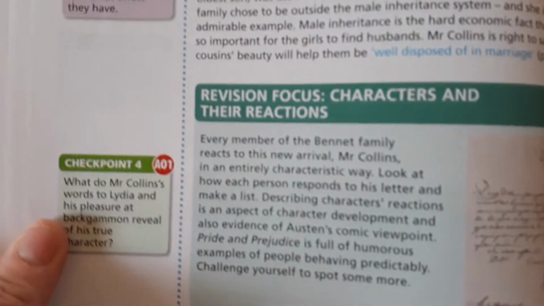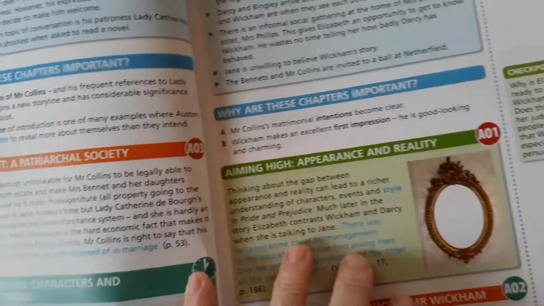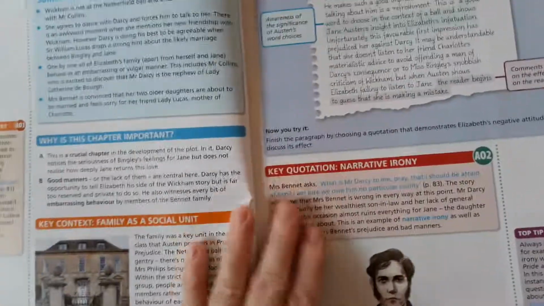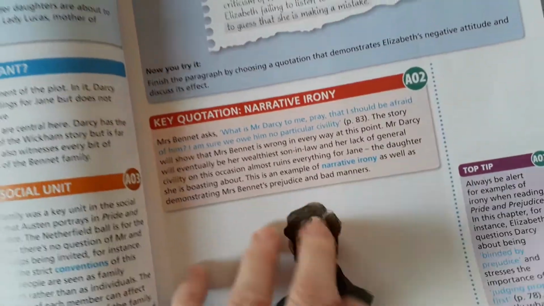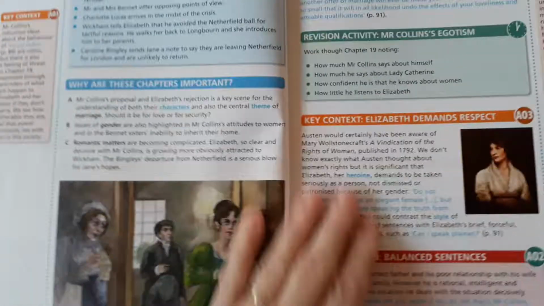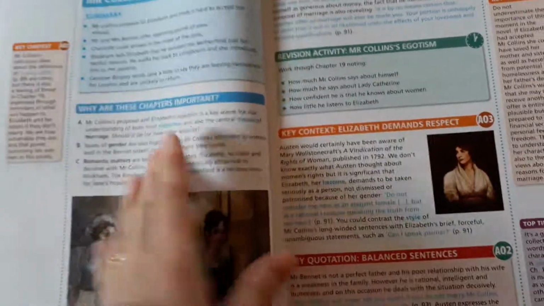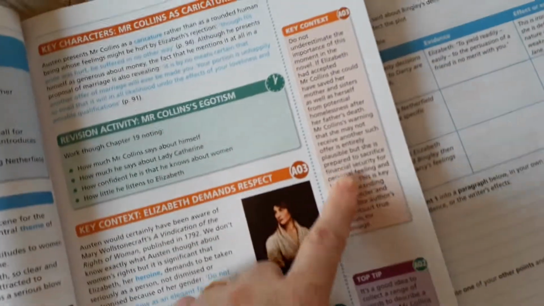You get this revision focus, characters and their reactions and other things. They still get things like why is this chapter important on each of them, I think. And then you're supposed to ask them why, and hopefully they tell you something back in the way of these answers. And then we get another set, with key quotations from the narrator, and again why the chapter is important, some more tips, and key context in the orange and purple boxes. Checkpoints are also on the sides.